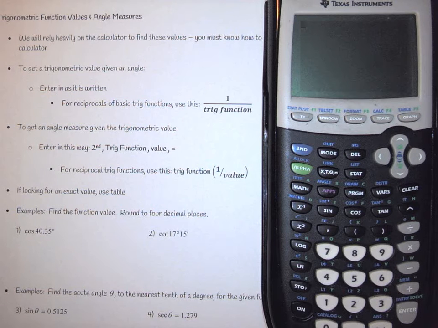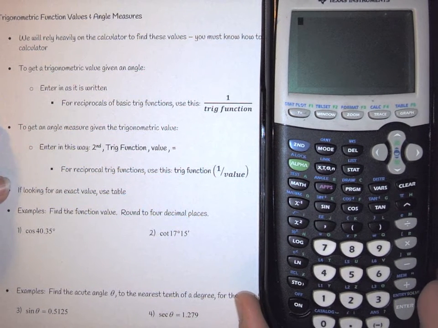Okay, here we're going to look at trig function values and matching angle measures. What we're really going to do is look at how to calculate these values when we are dealing with things like decimals, degree, minute, second, and/or radicals. Here we're generally going to be rounding to, say, the nearest decimal place, but we're also going to be using our calculator in order to find these values.